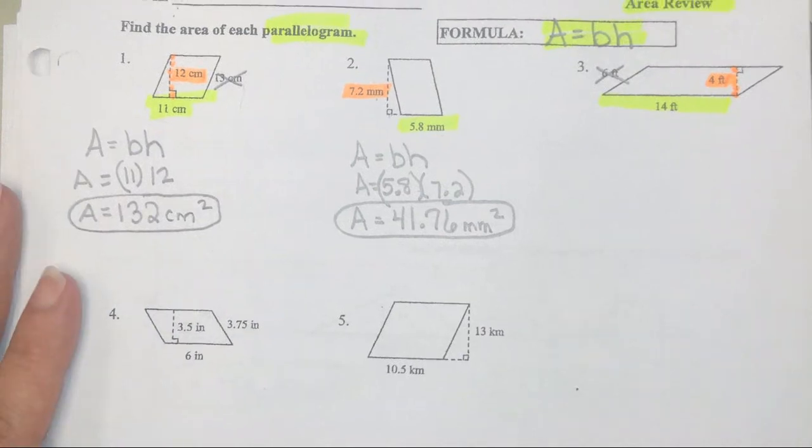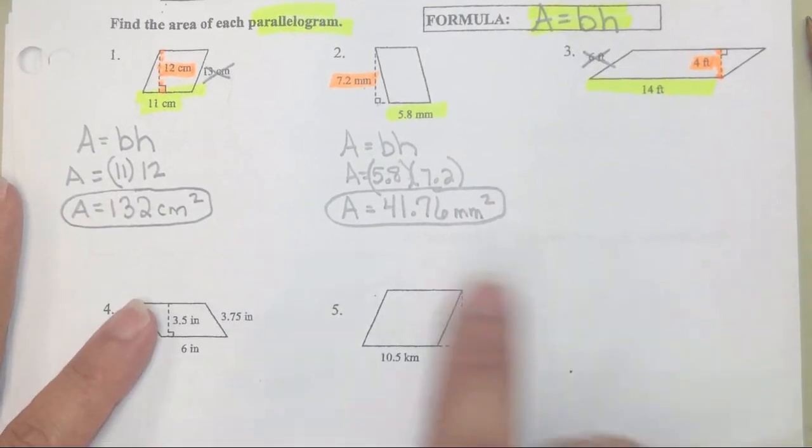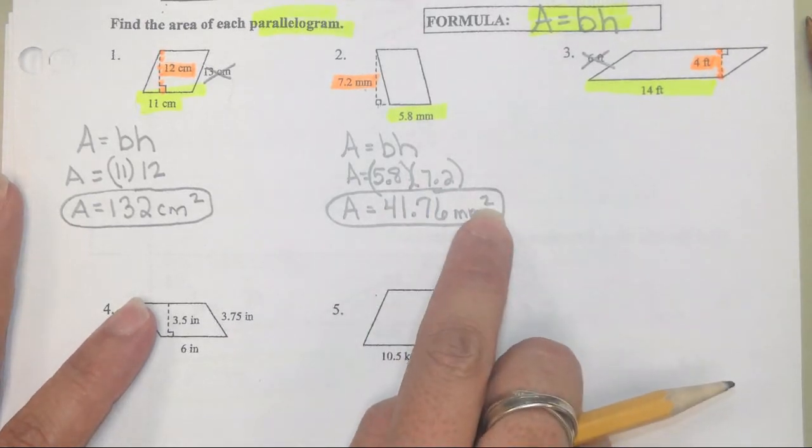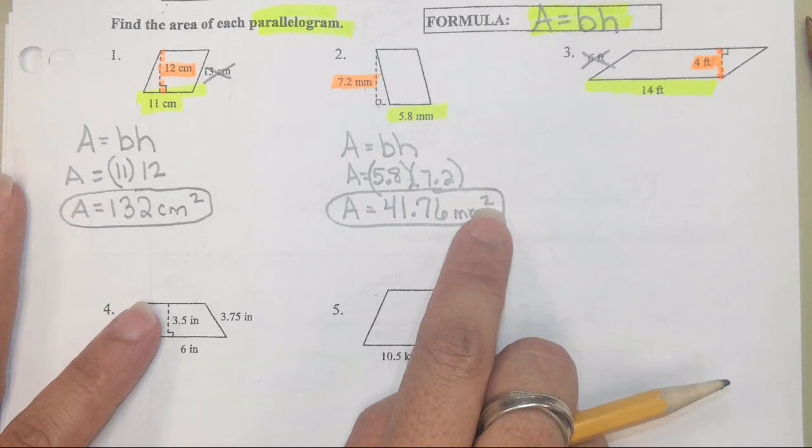Wait, so how do you know if it's squared? Every area formula is squared. This whole sheet is squared. The whole test is squared. It doesn't matter which part has the parentheses. Try to do base before height.